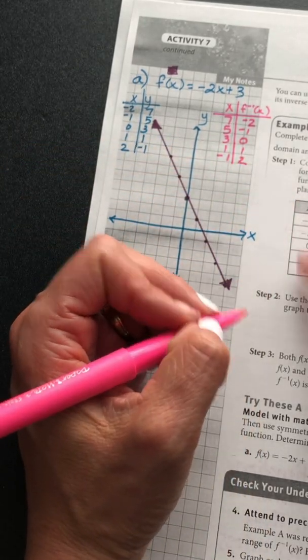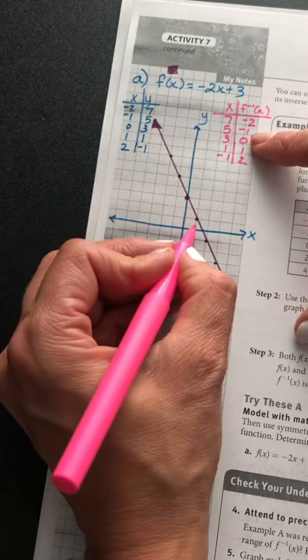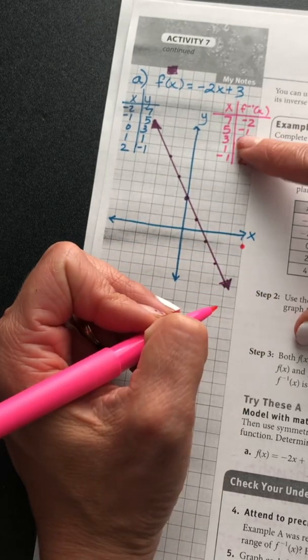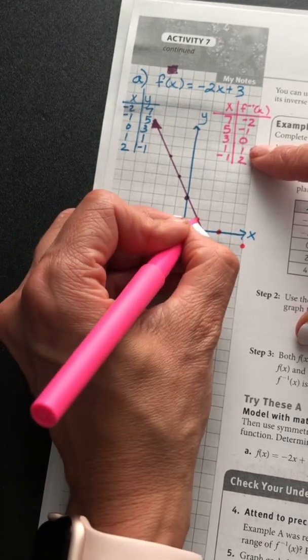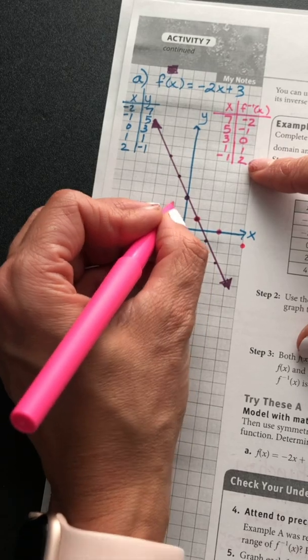And then graph those. So 1, 2, 3, 4, 5, 7's off my graph. So I'm going to go to the next one. 5, negative 1. 1, 2, 3, 4, 5, negative 1. 3, 0. 1, 2, 3. 1, 1. So they use that same point. And then negative 1, 2.